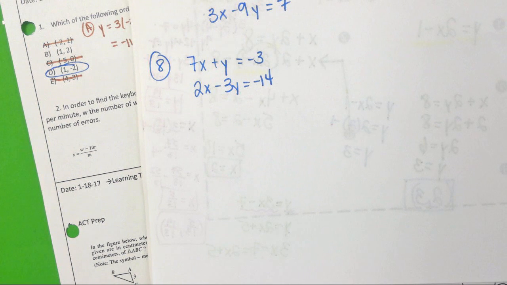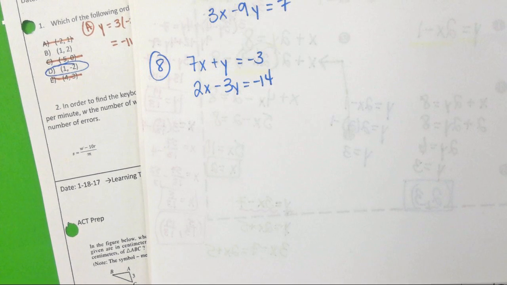Okay. If I wanted to get rid of x, what would I need to do? I would have done y. Oh, I'm going to do y. Why? If I wanted to do x, what would I need to do? Why is that going to be complicated? It'd be a higher number. What would I have to do? Multiply it by a negative.